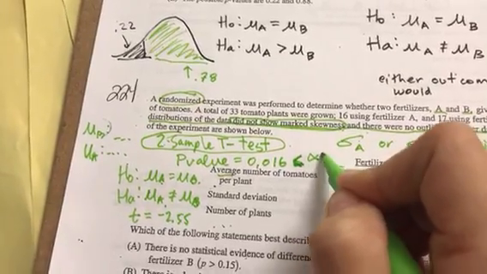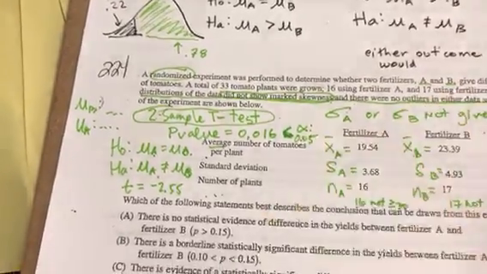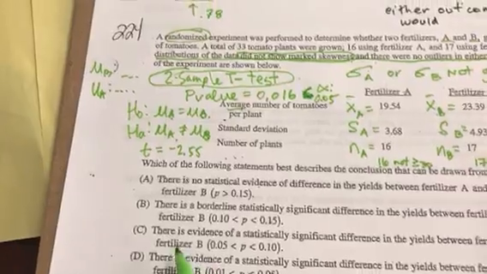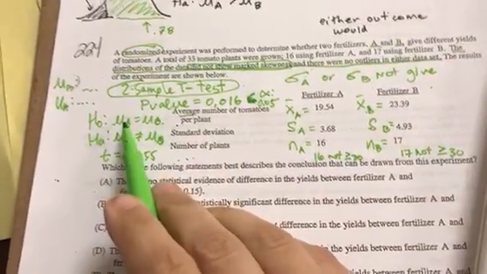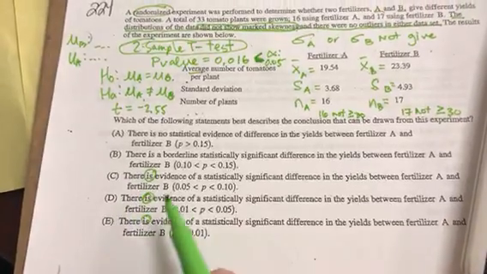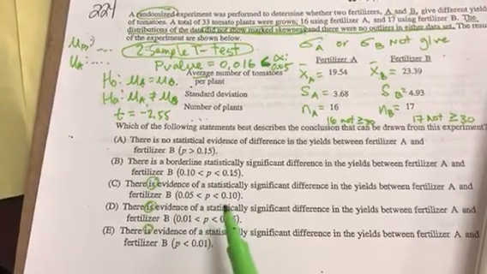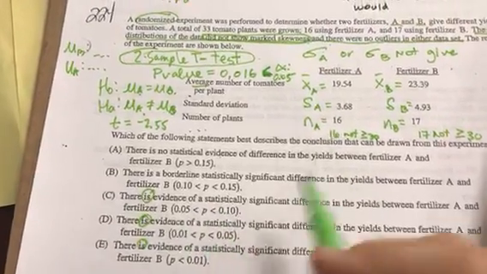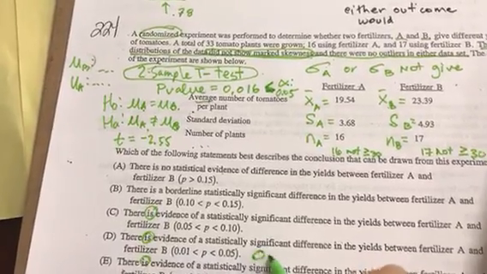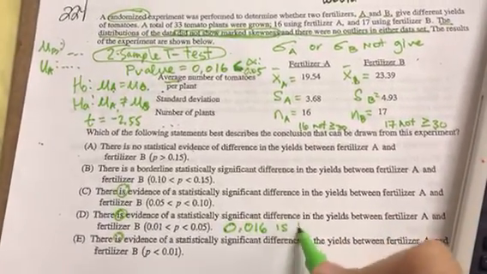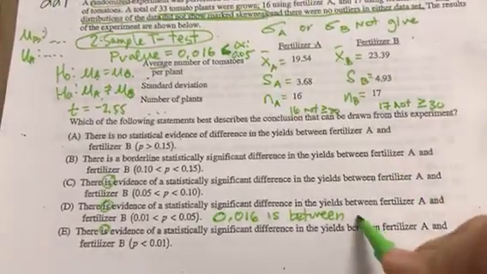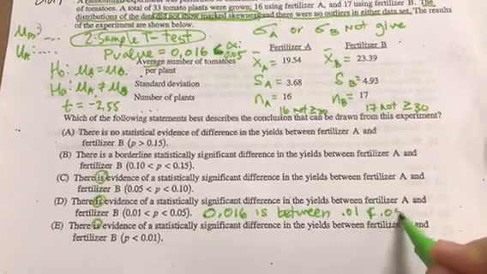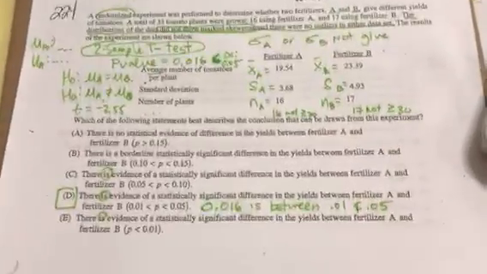Now, with this p-value, I'm looking through here, and this is less than our significance level, which is 0.05. And so we do have evidence. We reject the null hypothesis. We do have sufficient evidence. And so ultimately, I'm looking here, this number, 0.016, is between 0.01 and 0.05. So D is the correct answer on both of these questions.